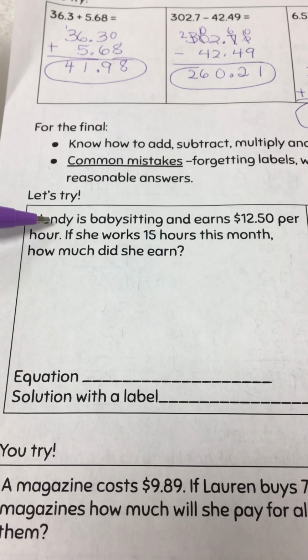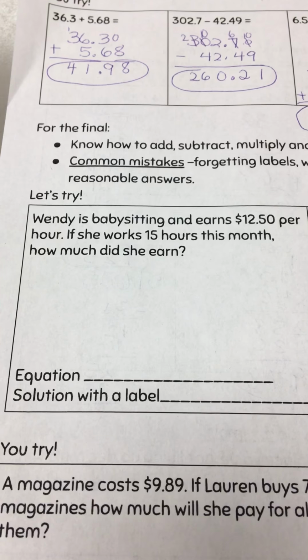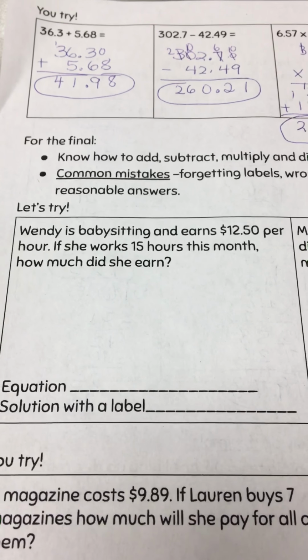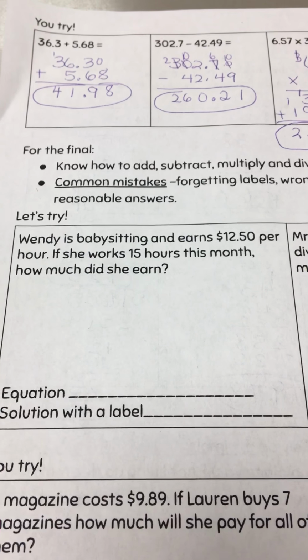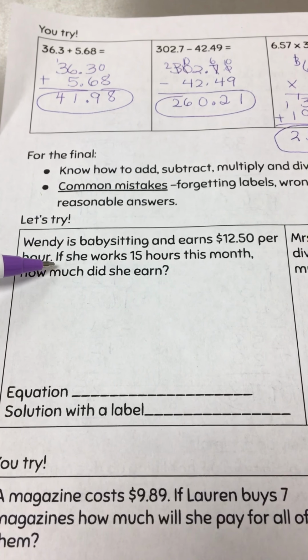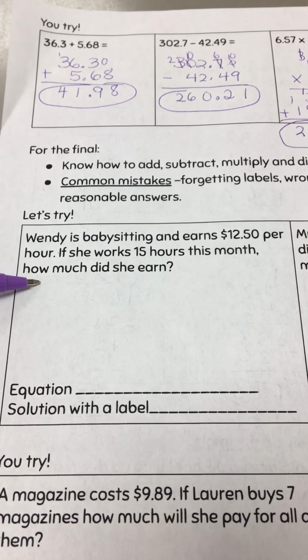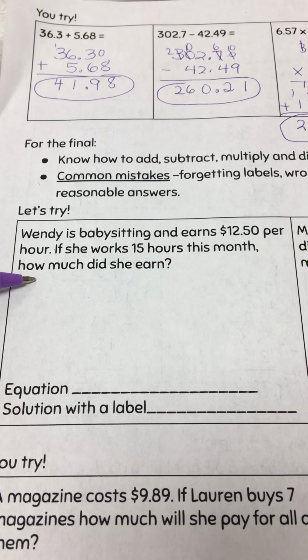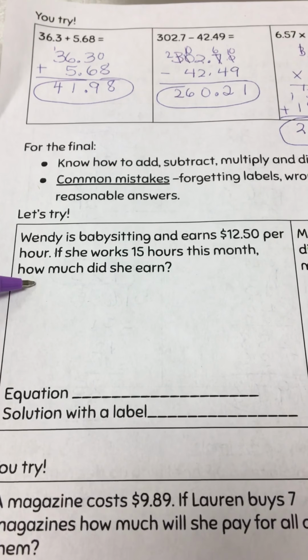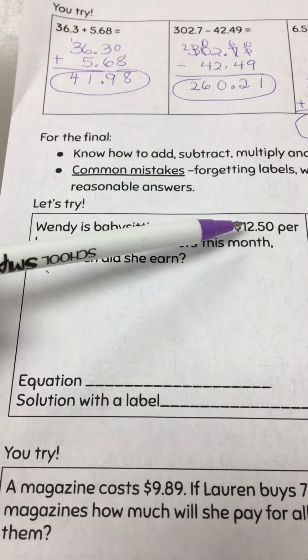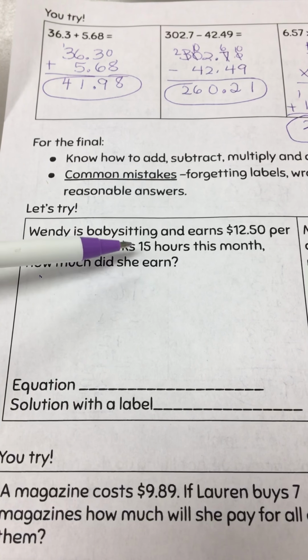So Wendy is babysitting and earns $12.50 per hour. If she works 15 hours this month, how much did she earn? So the first thing I want to do is see what the question's asking. So I want to know how much she earns. So this sounds something like either a multiplication problem, or it could also be an addition problem. So for 1 hour, she gets $12.50. So she works 15 hours.